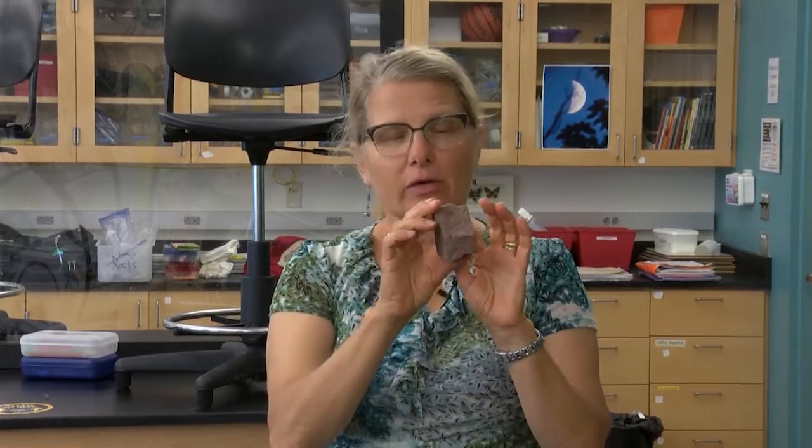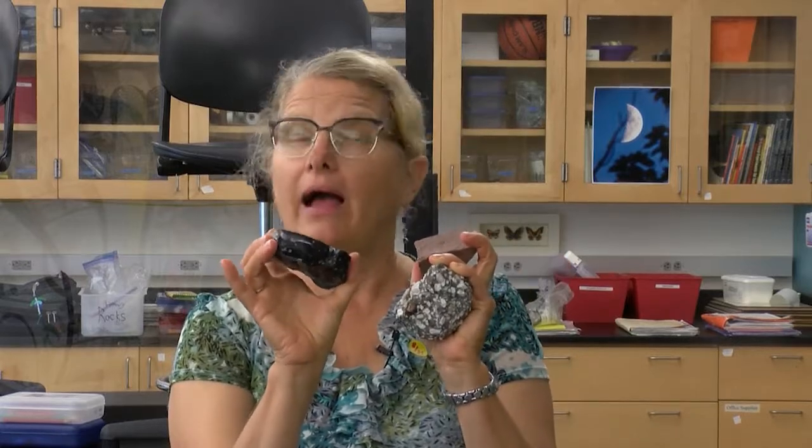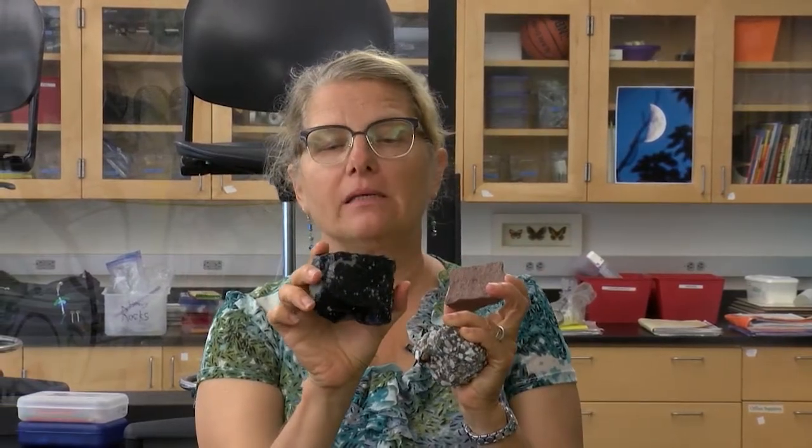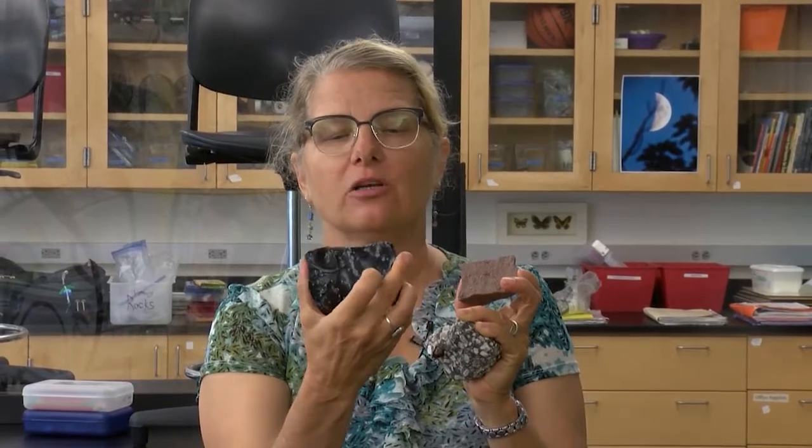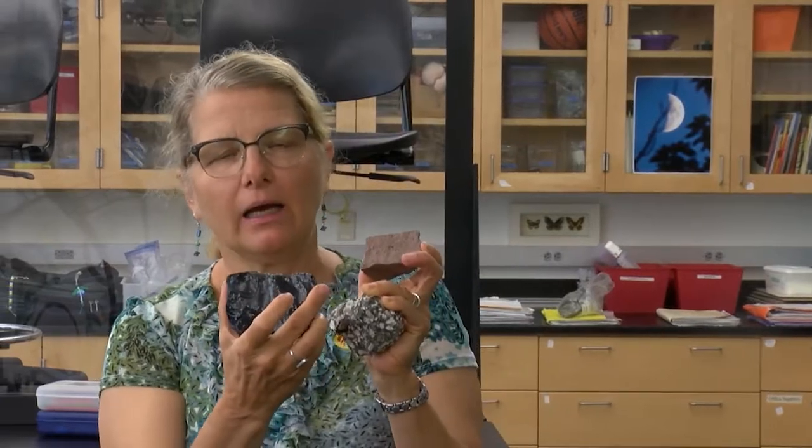I talked a little bit about the crystals in this rock. Both of these rocks have crystals. But you can see that this rock has much larger crystals. And those much larger crystals tell us about the cooling process, how long it took for this rock to cool versus this rock. And then there's this shiny black rock, which basically has no crystals. It's called volcanic glass. And so just by looking at a rock, a geologist can tell a lot of information.